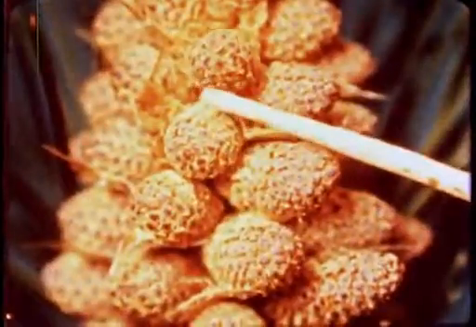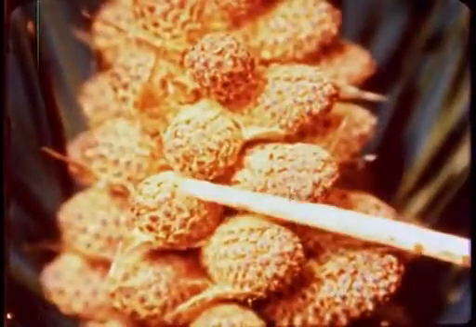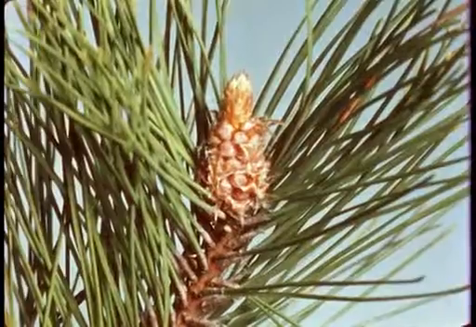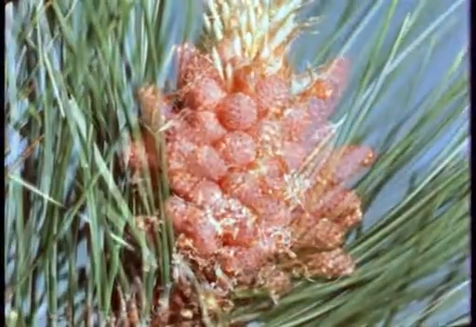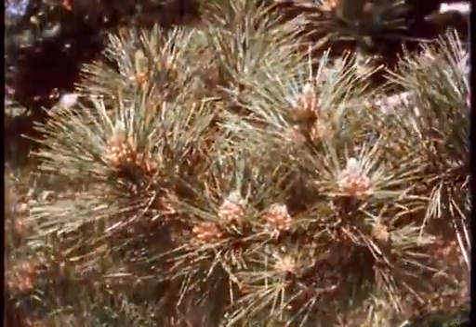These pollen cones are mature. After their pollen is shed, they shrivel and die. In the springtime, you can watch the pollen cones emerging from their buds. Their pollen is so abundant that it may blanket an entire region.